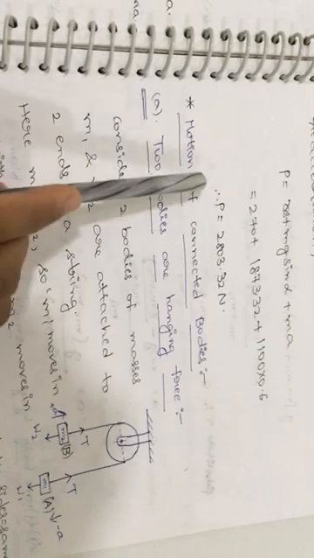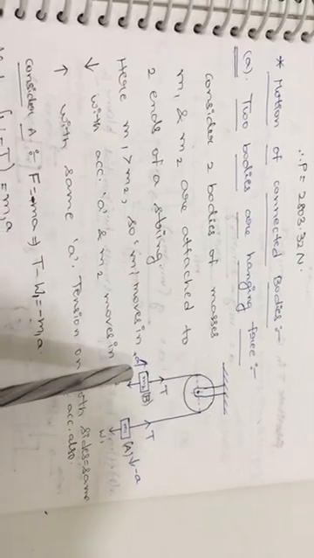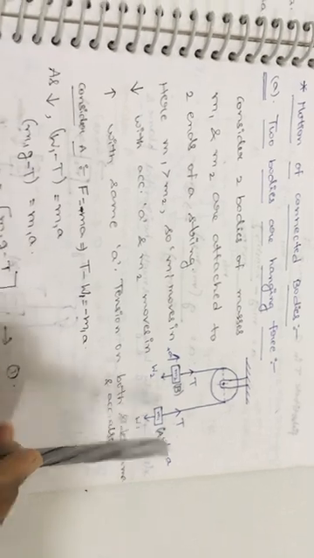Once again, see the procedure. This is the first type in the motion of the connected bodies, when two bodies are hanging free. As A is moving in the downward direction, you will have the negative acceleration, and B body is moving in the upward direction, so you will have the positive acceleration. So based on the motion consideration, you need to apply Newton's second law.